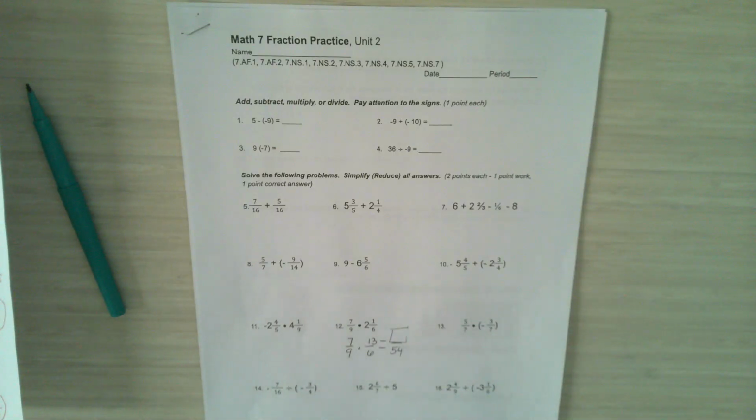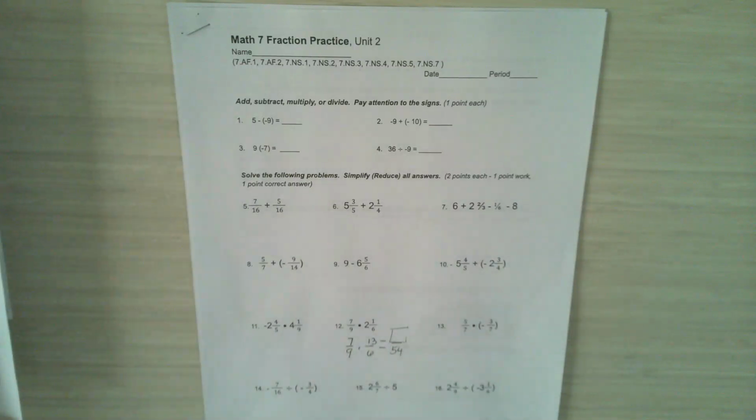Hi, this is Mrs. Robertson, and today we're going to do our Math 7 Fraction Practice Unit 2 Study Guide number 1. This way you can use it to study before the test, which we have tomorrow. You can also use it to help you on Study Guide number 2 if you weren't real sure what to do. Some of you didn't have everything finished, so you need to really pay attention and make sure you know what to do on these problems.